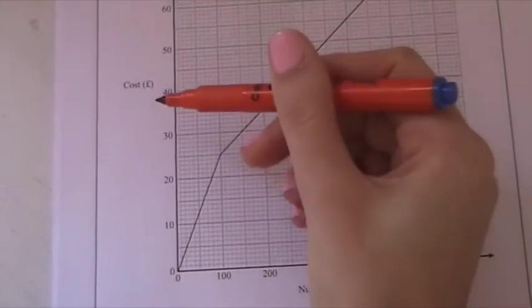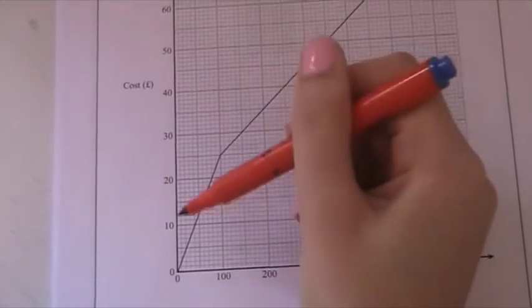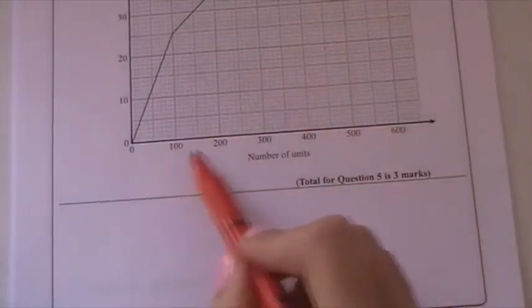So if we take a look at the graph, like the question has suggested, we've got the cost of her units of electricity, and the scale is going up in tens. And then she's got the number of units used, which is going up in 100.